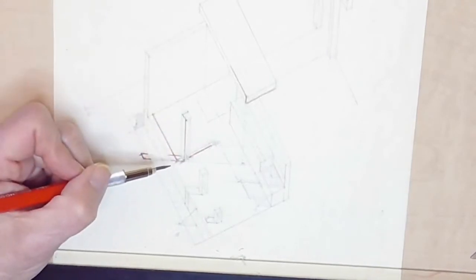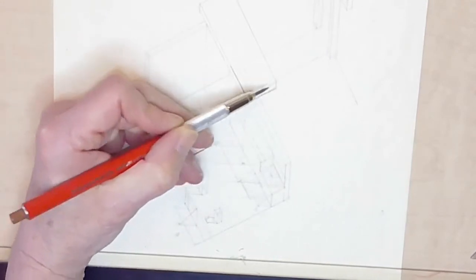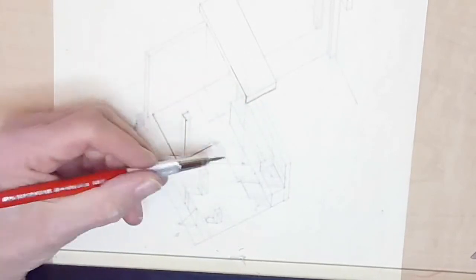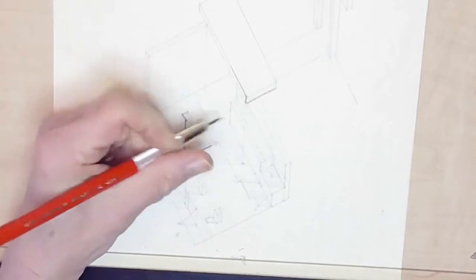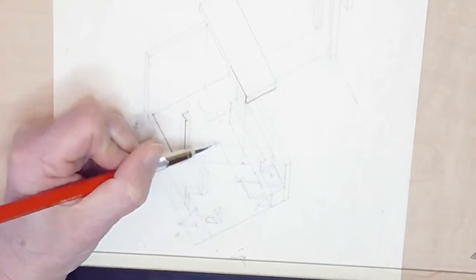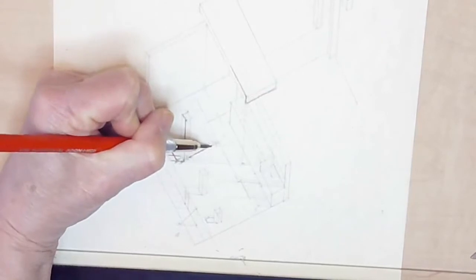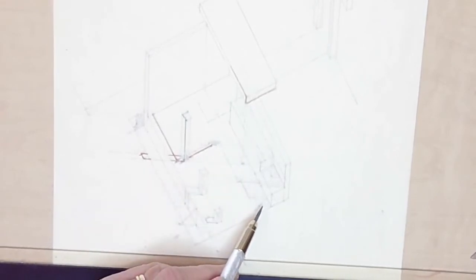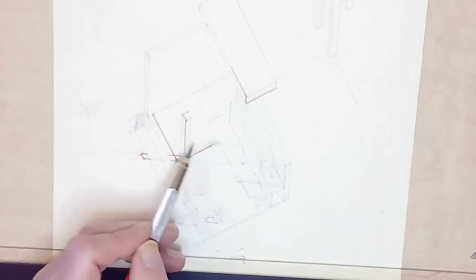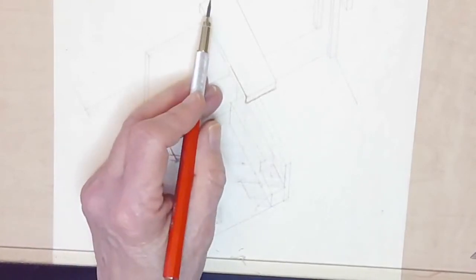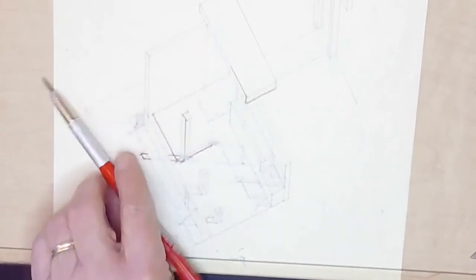I have the same situation with my other section of roof where it's going to cast a shadow on the ground. From this point, it's on the 30-degree angle. Its shadow is going to be on the 30-degree angle. And then I find where it ends by coming with the 45, and I see that it ends right over there, not quite joining in with the shadow of this element. Okay. So now I'm going to do some more. I'm going to complete the shadow of the rest of the roof and the shadow of the roof on the wall over here as well.